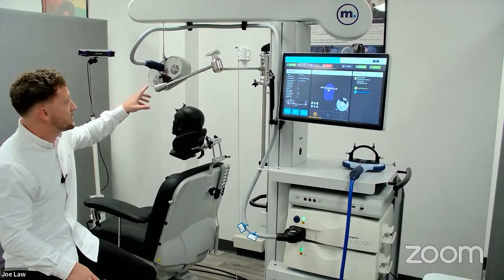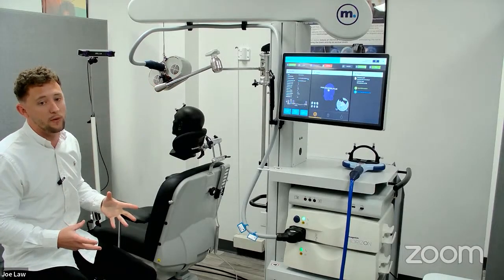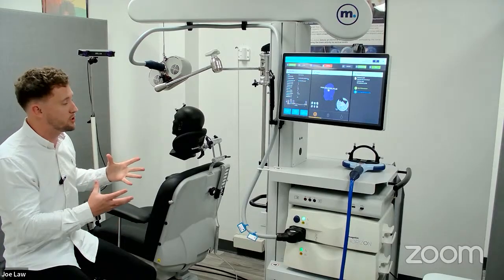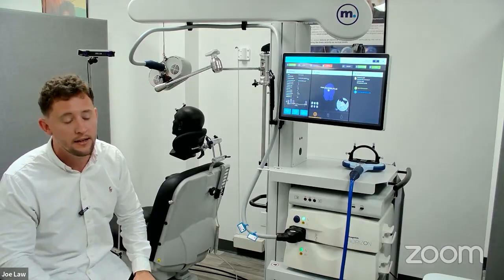The way this system works is there's two fans on either side, and they work on an algorithm. So when you first turn the system on and you're just doing a standard protocol, they're very much on a standby kind of spin.